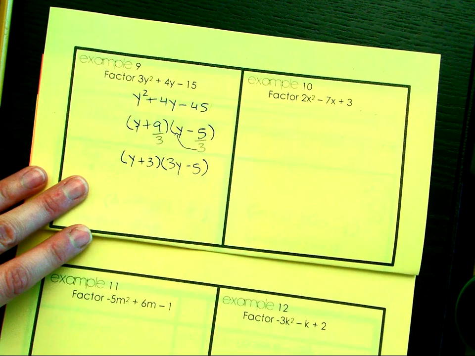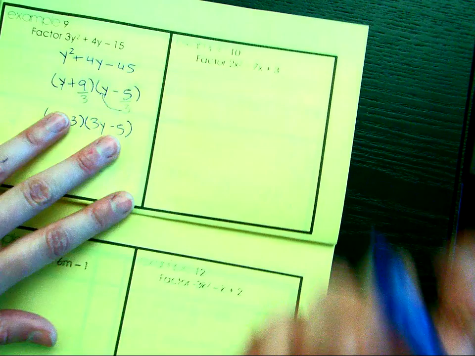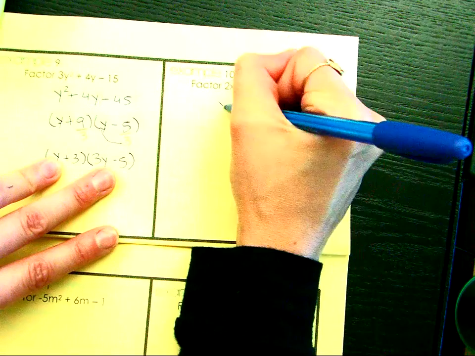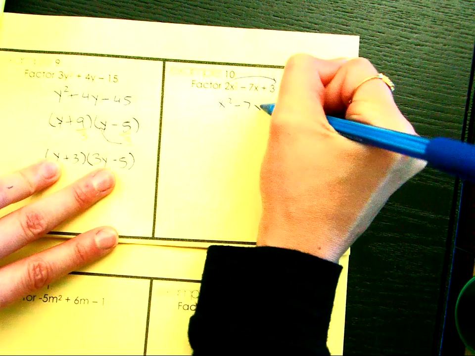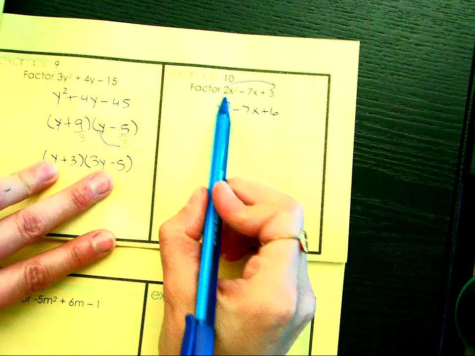So I'll try the next one. I'll do it a little faster without writing every step. So I'm going to take the 2 to the end and multiply. So that gives me x squared minus 7x plus 6. You take the a times the c. Now I have something I can factor.